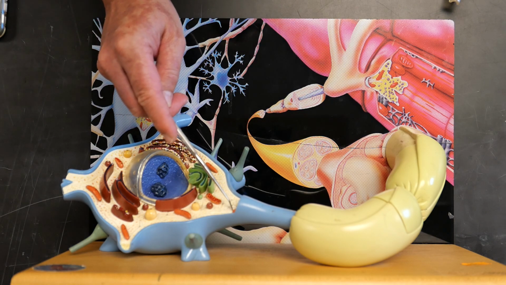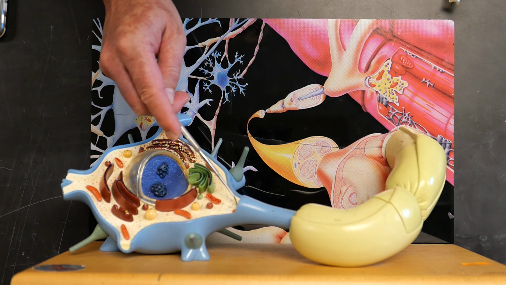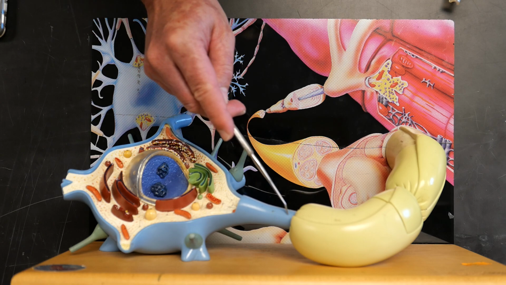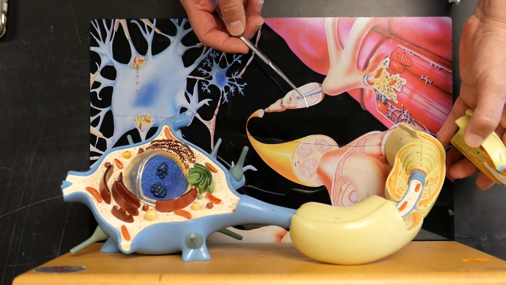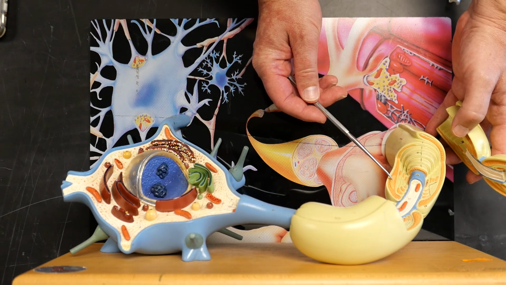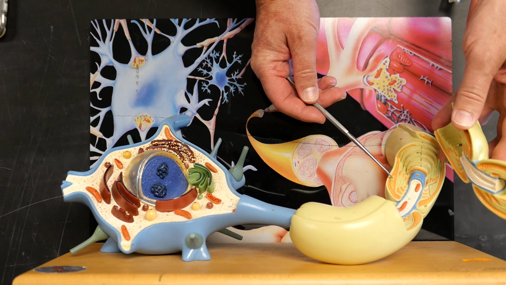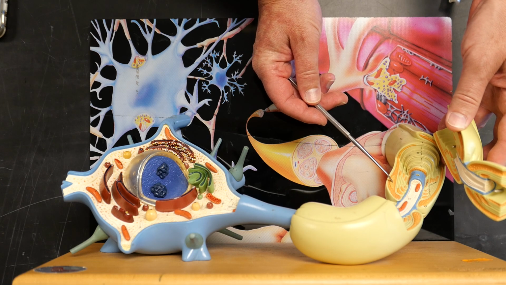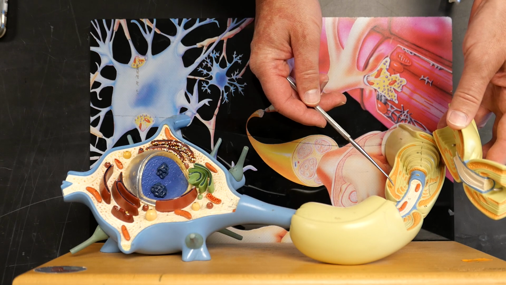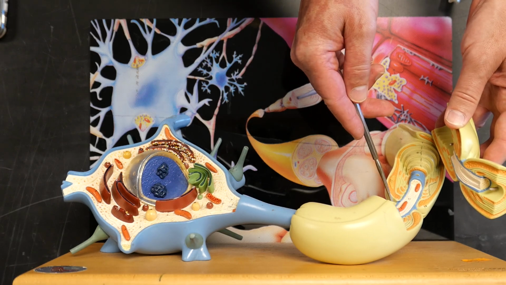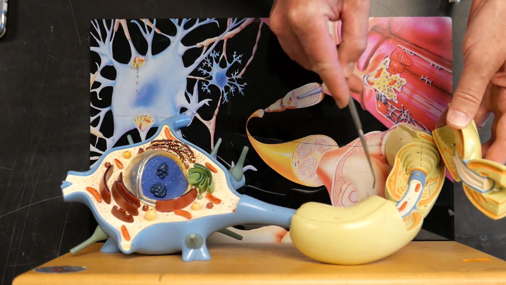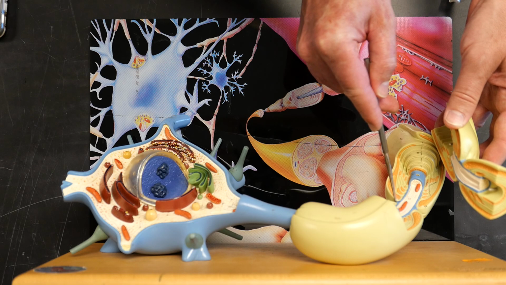It too has the axon hillock, and it has the axon. It's got the myelin sheath, and like I showed you first, it's got this part right here that comes off. You can see the Schwann cell, and this Schwann cell is also maintaining the myelin sheath. And between this one, you can see the node of Ranvier.